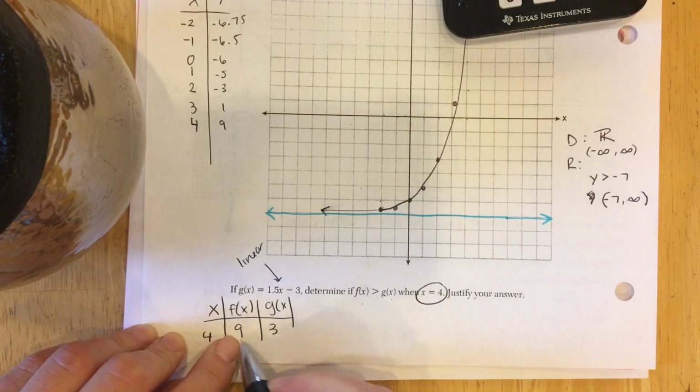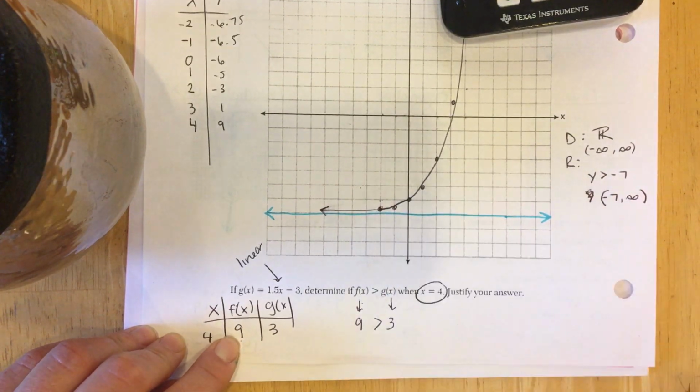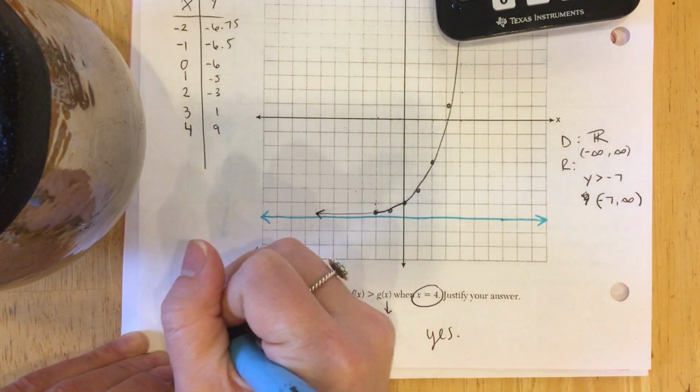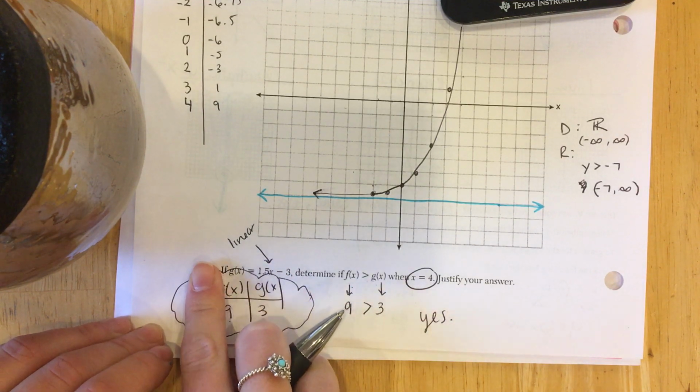Okay, so now I'm just going to plug these numbers in. F of x was 9. G of x was 3. Is 9 greater than 3? Yes. This is a perfect justification. Okay, you don't have to actually show any work there. You can just show what your calculator showed you, okay?